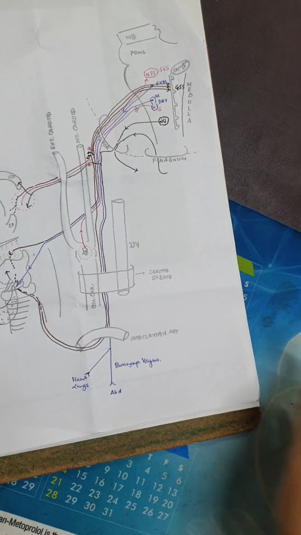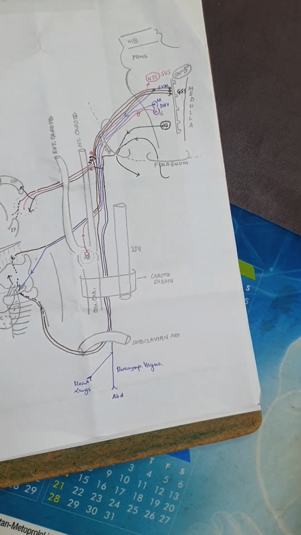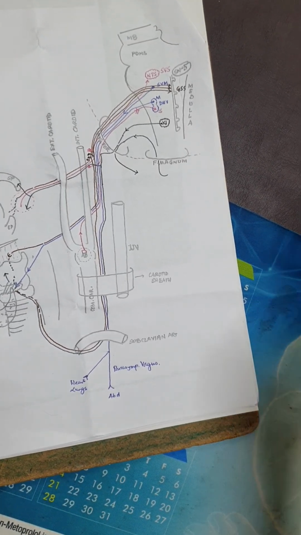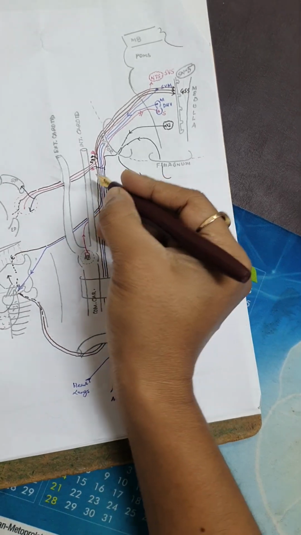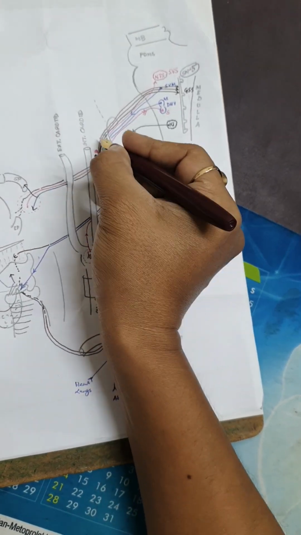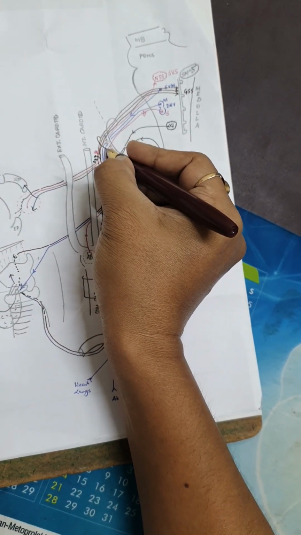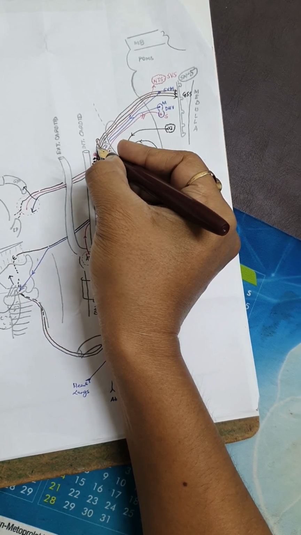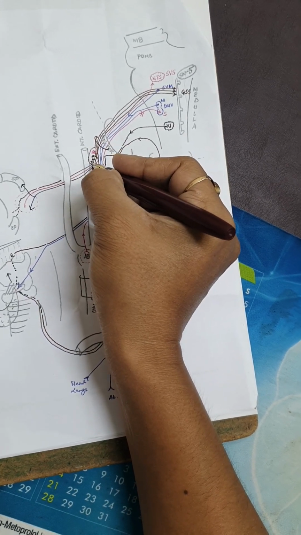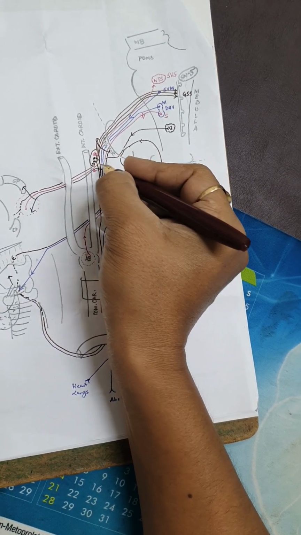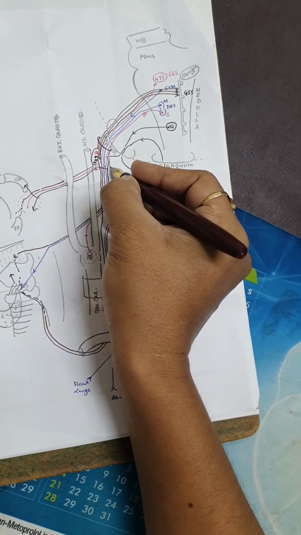So ultimately, what we get from the main trunk of the vagus nerve, this is our vagus nerve trunk. It has a nucleus, it has a ganglia definitely.